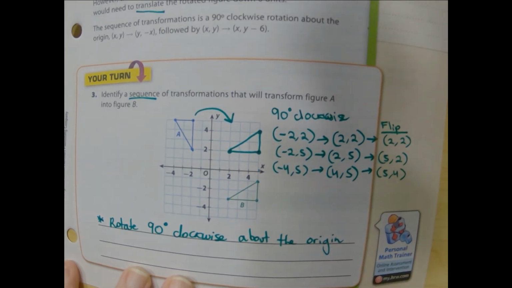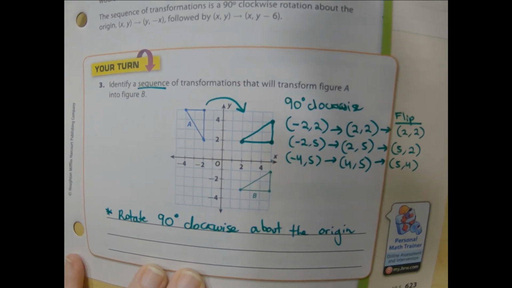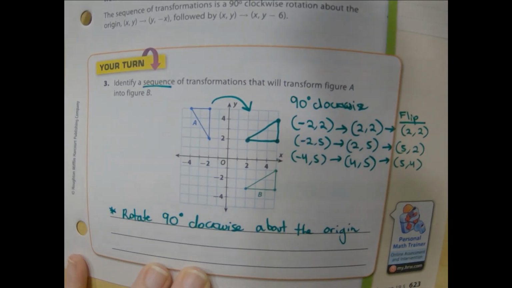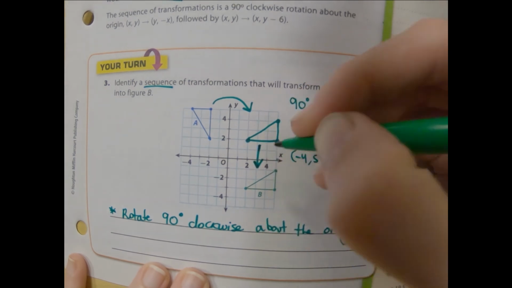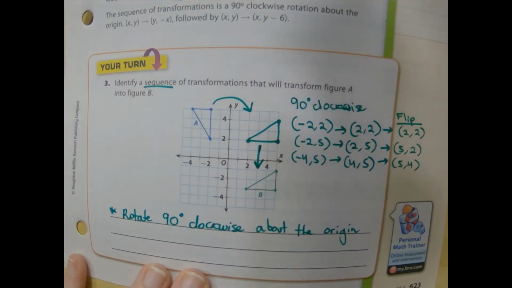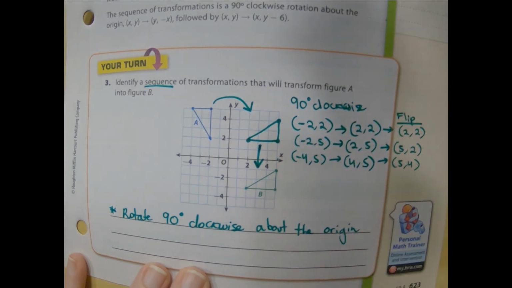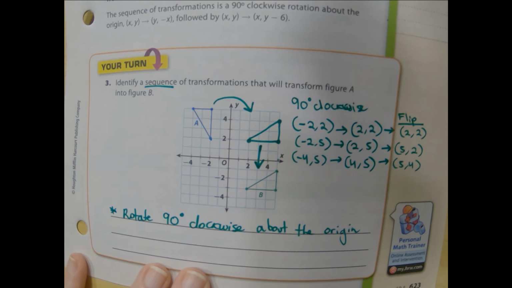Okay? Now what? The best thing I could do now is translate down, because we see that it's the same size, same shape, just separate locations, so different quadrants, so I need to translate down.